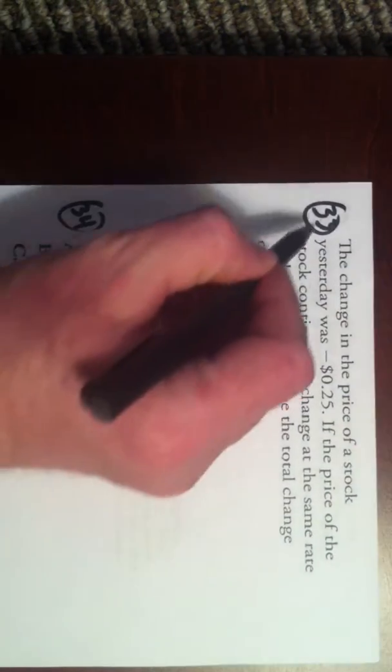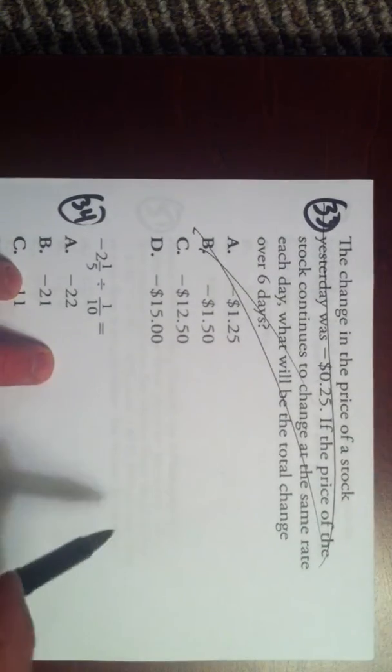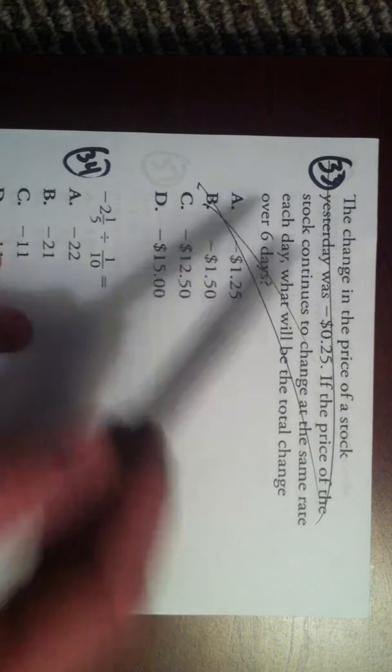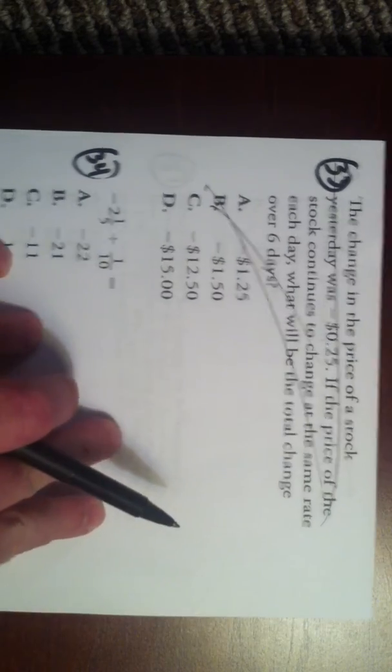We are going to get rid of 33 because I don't like this question. It's difficult to tell whether it means 6 more days or whatever, so we're just going to go ahead and scratch 33.